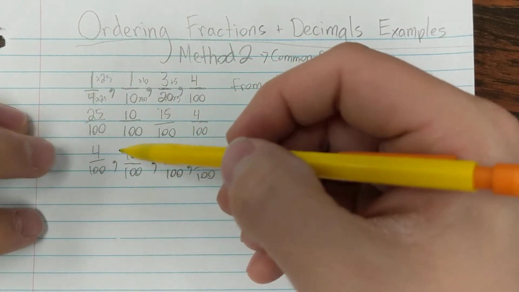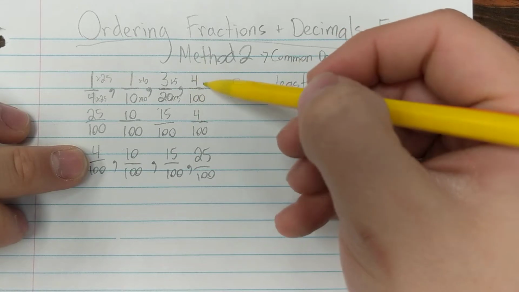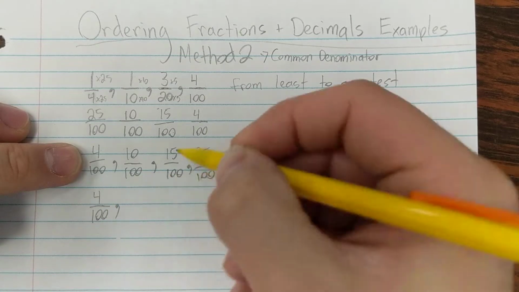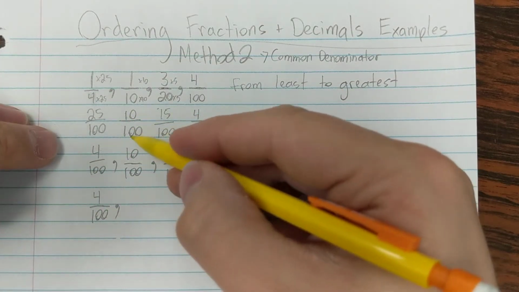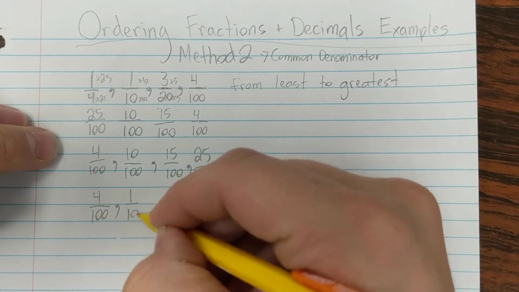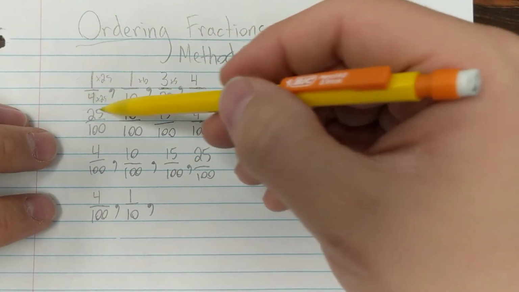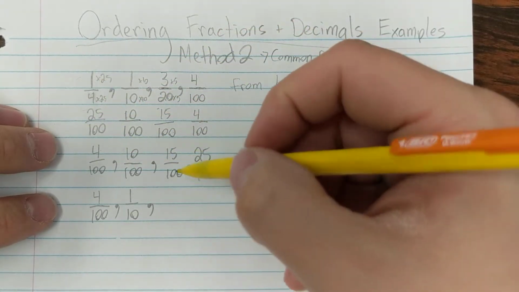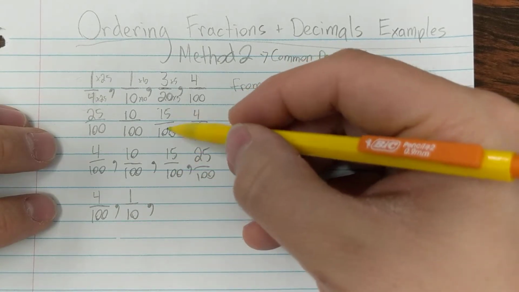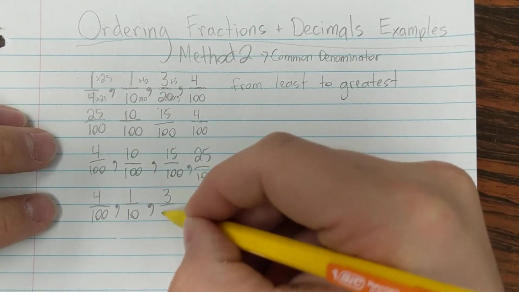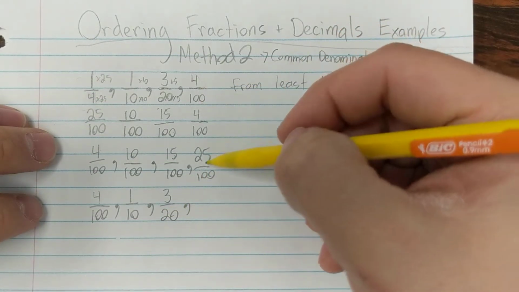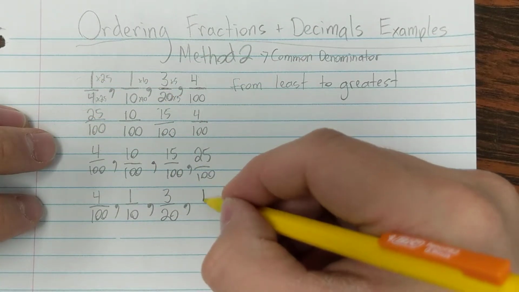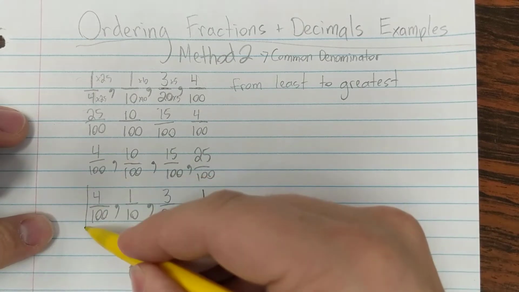We have 4 over 100 right here, which was written as 4 over 100 to start with. So we need to put this back how it was to start. 10 over 100 was this fraction right here, which was 1/10 to start with. So we need to just write that down because it asked us to put these ones in order from least to greatest, not these equivalent fractions. We need to find the exact ones. 15 over 100 was this one here, which is 3 over 20. And finally, our last fraction, 25 over 100, was right over here, which was equal to 1/4. So this is your answer.